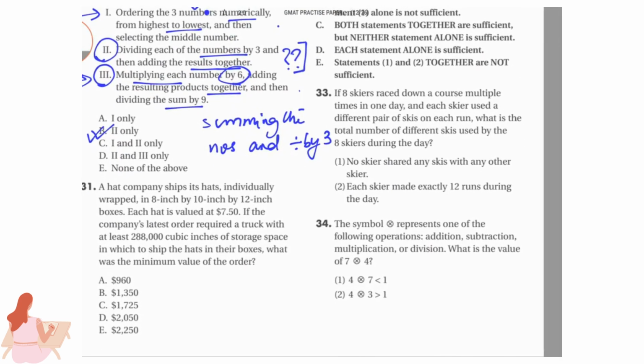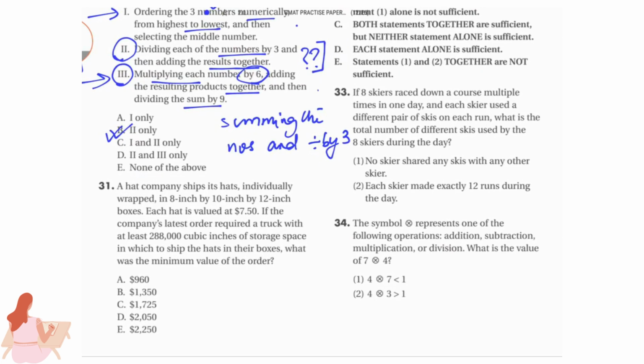The next question is related to company shipments. It says that a hat company ships each hat individually wrapped in 8-inch by 10-inch by 12-inch boxes. So you have length, height and width. Now each hat is valued at this price. Now if the company's latest order required a truck with at least 288,000 cubic inches of storage space in which to ship the hats in their boxes, what was the minimum value of the order? So we need to find the answer in terms of dollars.